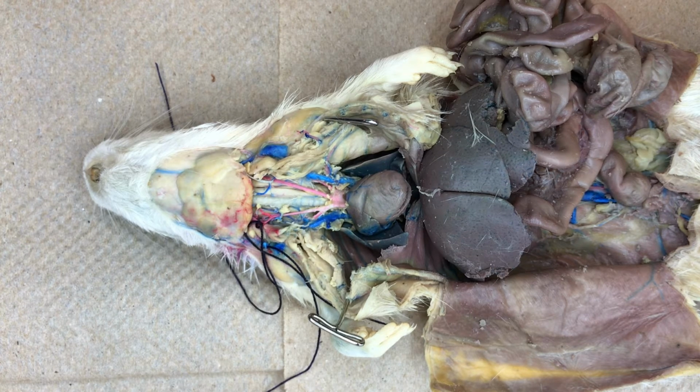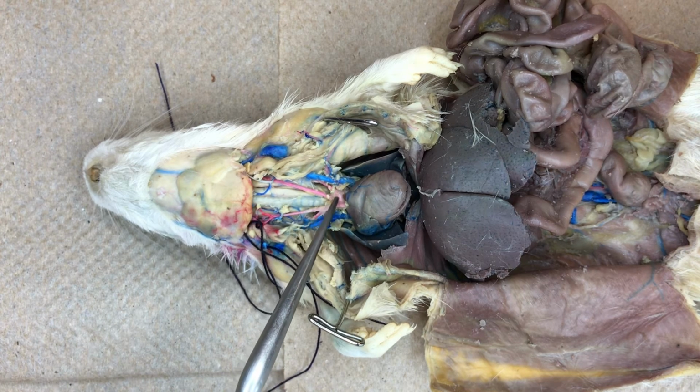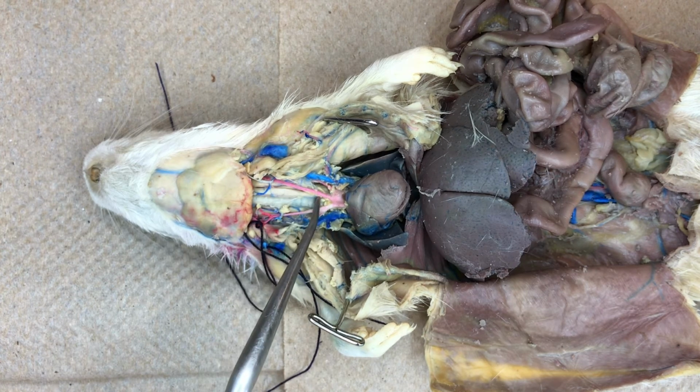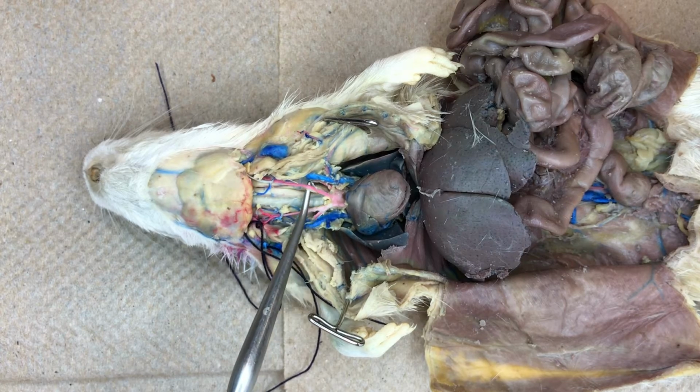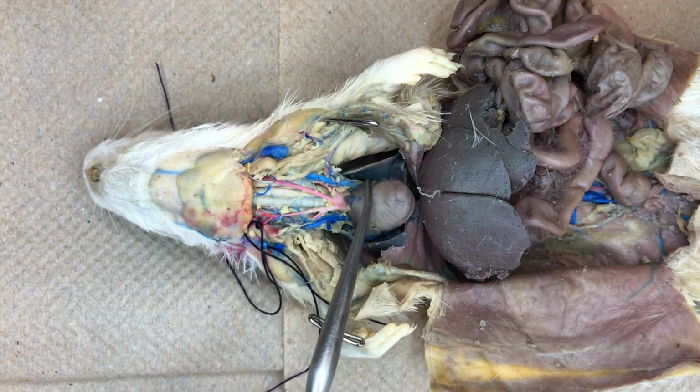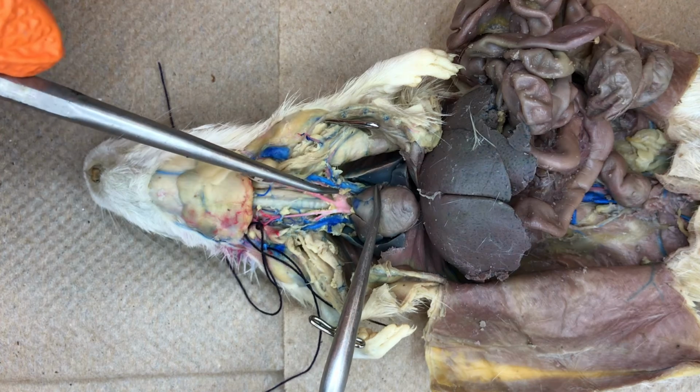Moving from the animal's right to left, we then see the next branch off of the aorta, which is the left carotid artery, followed by the left subclavian artery.